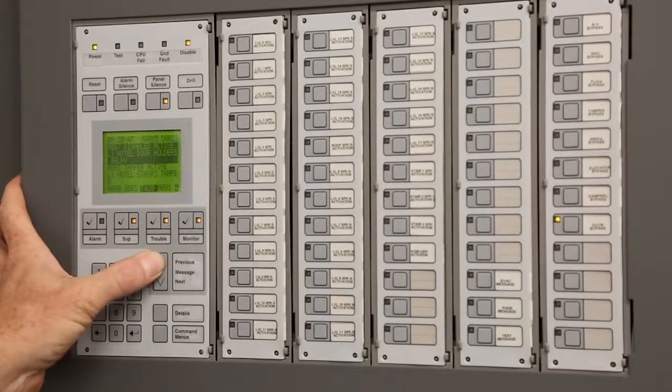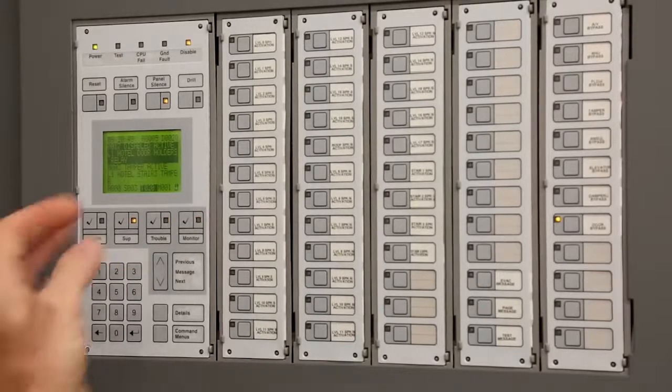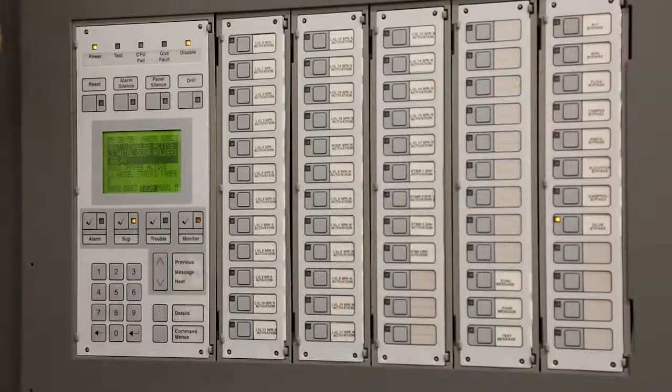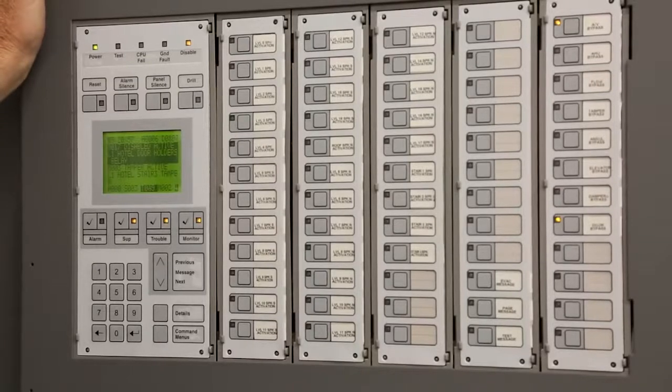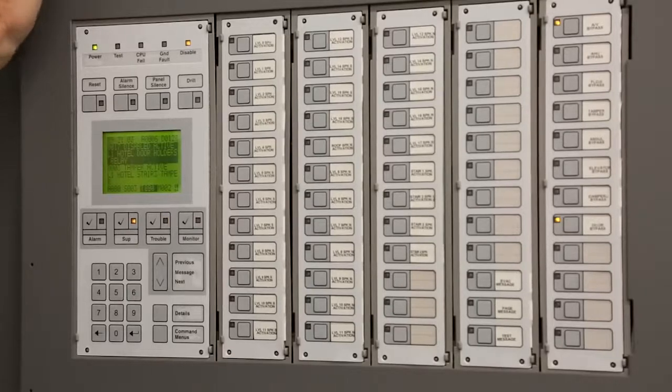Okay? We can do the same thing with the AV bypass. We can bypass all our signals. So for instance, if we take this offline right now because somebody's working in a mechanical room right there and they're worried about changing a filter or something that's right by a smoke detector.